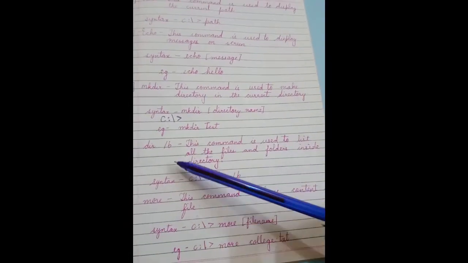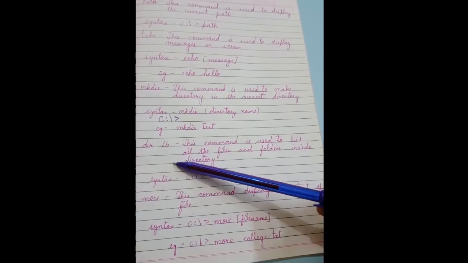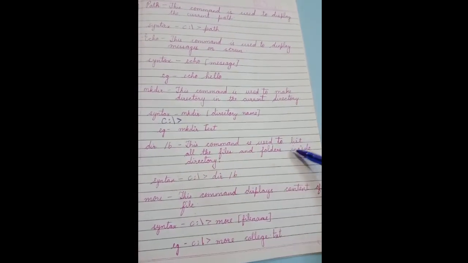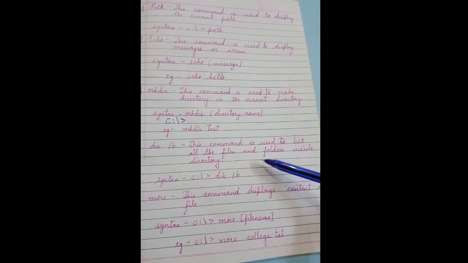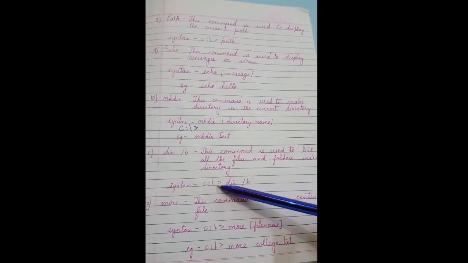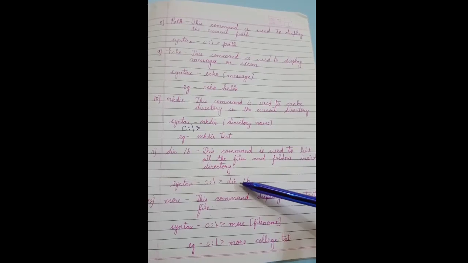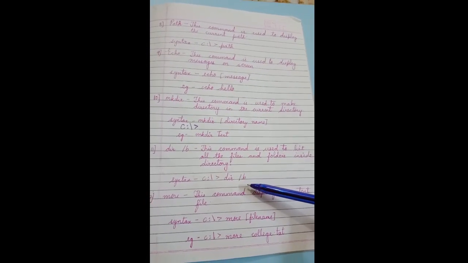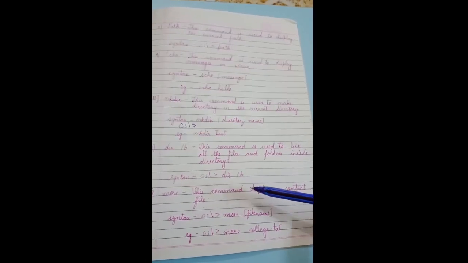Next command is dir/b. This command is used to list all the files and folders inside a directory. Same way, after the prompt, type dir/b, which displays all the files and folders.